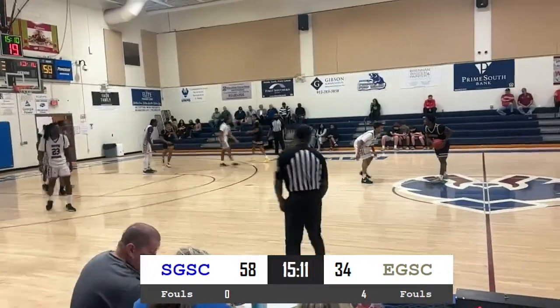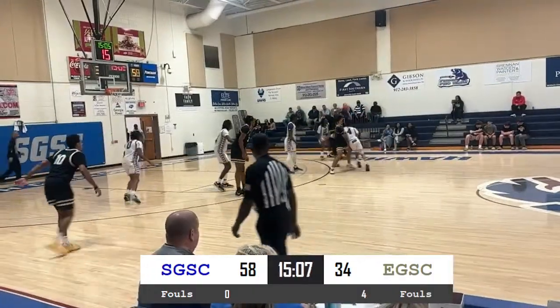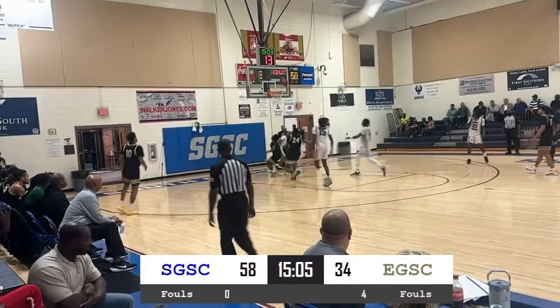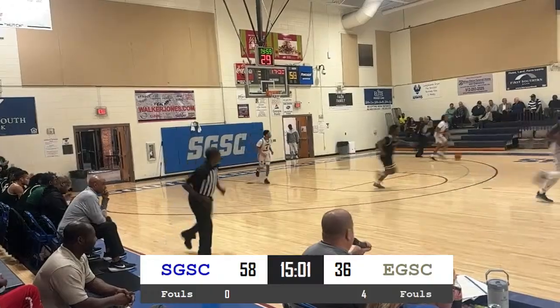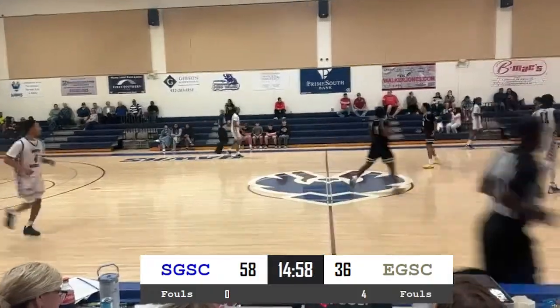AP with the defense now. Under 20 on the shot clock. Right at 15 minutes left to play in the half. Inside pass. Shot up from Grant. Gets the bounce. Heavily contested, but it falls for East Georgia.